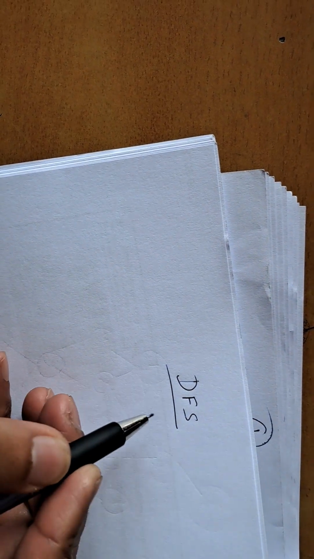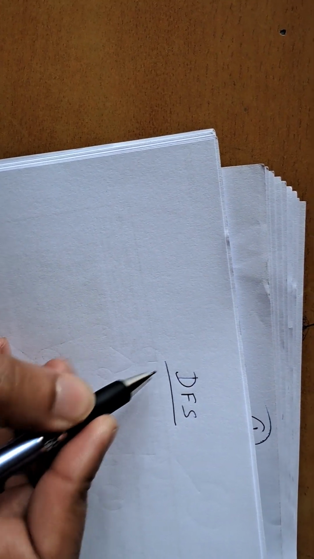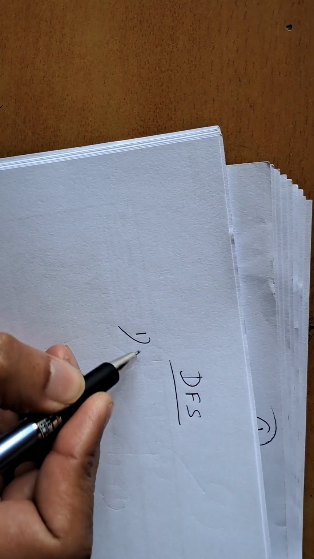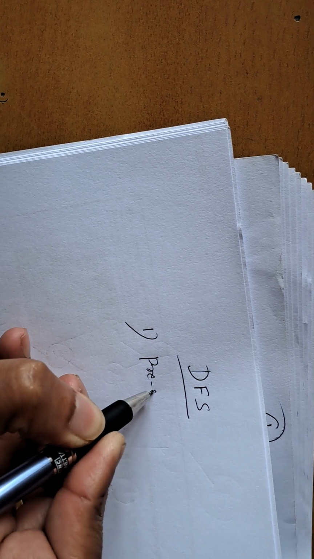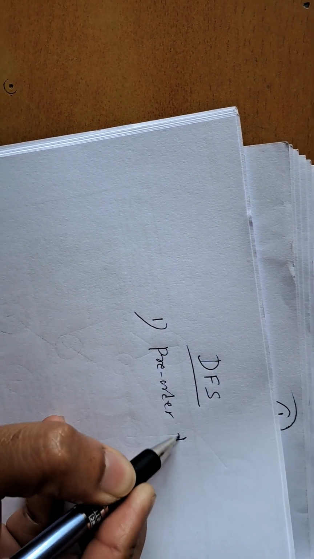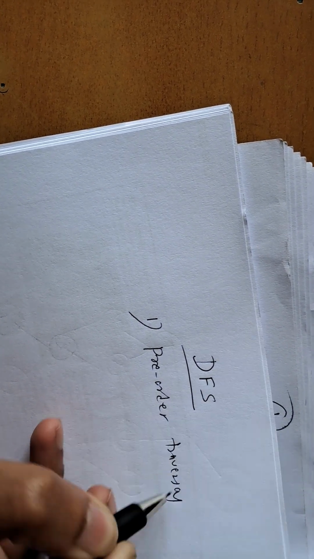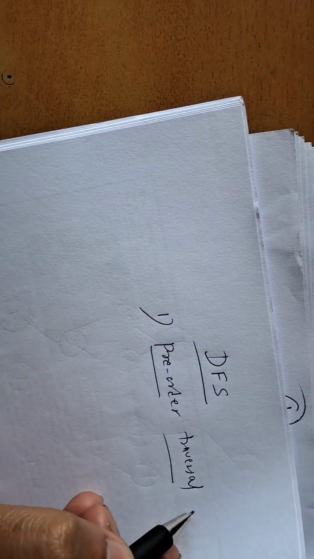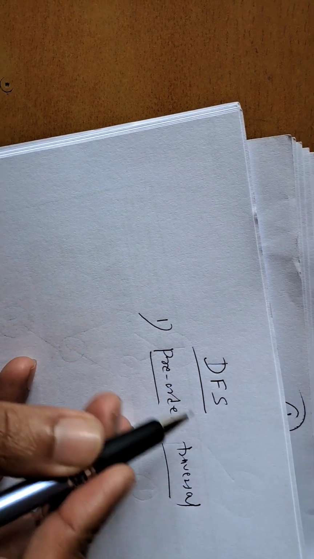So let's start with depth first search. In the last video I told you about how to go about BFS. Now we will see how to use DFS. It's another searching technique in terms of graph, and basically this gives us the same result as pre-order traversal in any tree. If you match the result of DFS, it gives us the same result as we have done in the case of tree traversal, and the result will be pre-order traversal in the DFS.